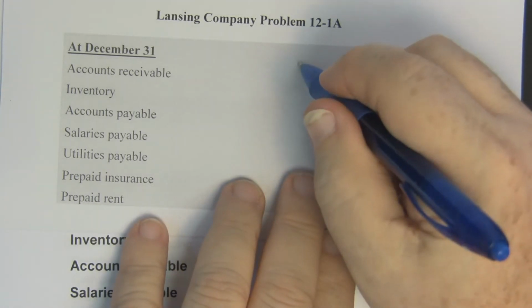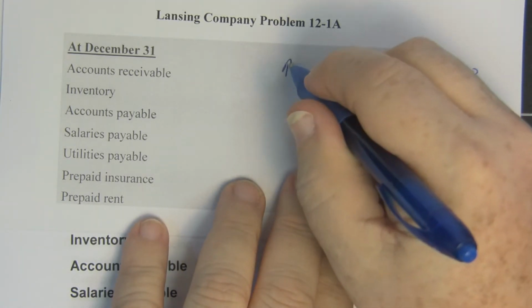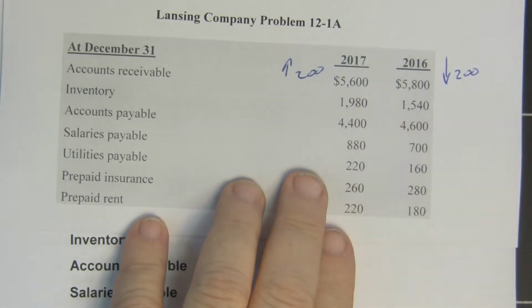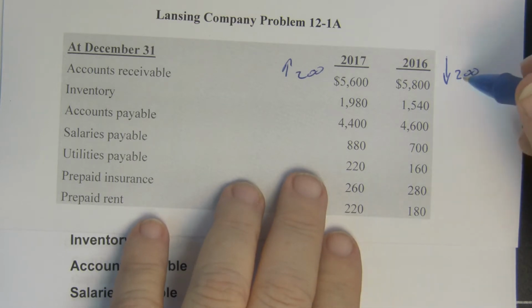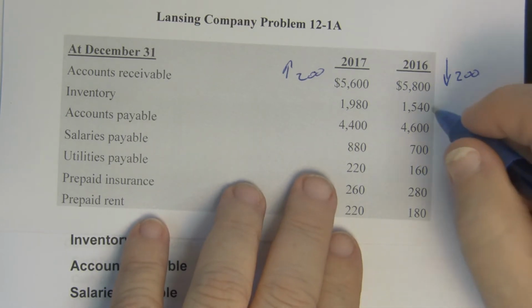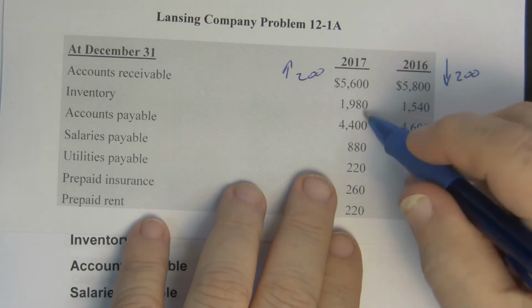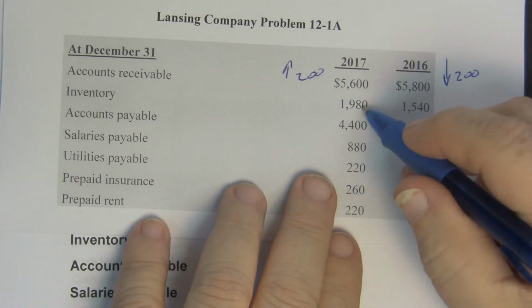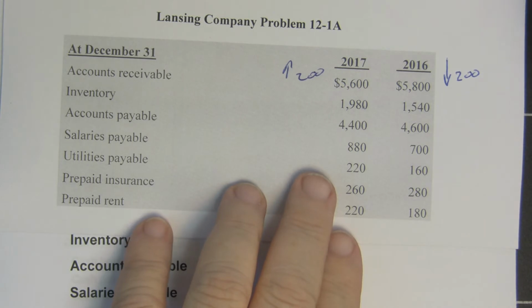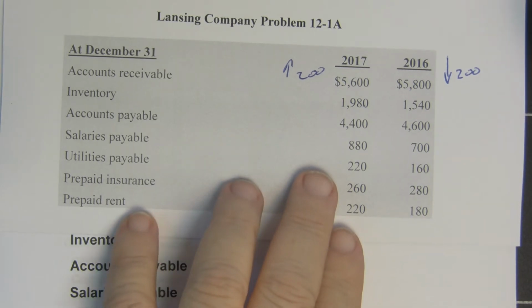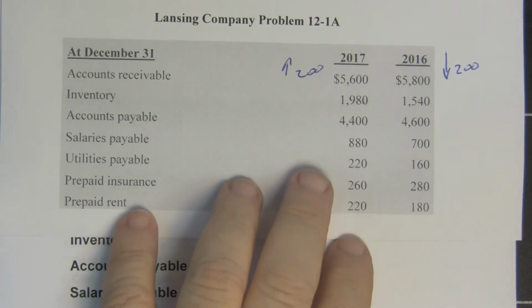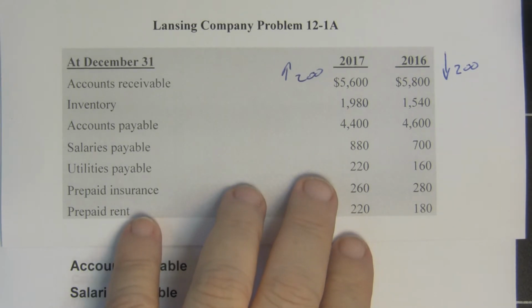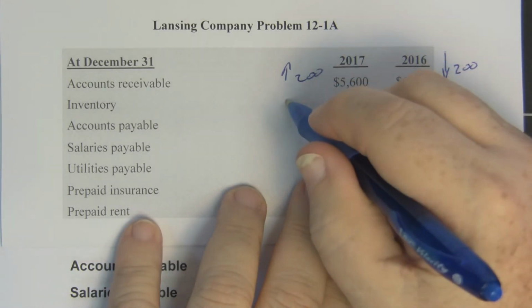So cash went up $200. People paid us that owed us money. Inventory was $1,540, is now $1,980. So inventory went up by $440. Assuming that you don't steal the inventory, you had to pay for it.